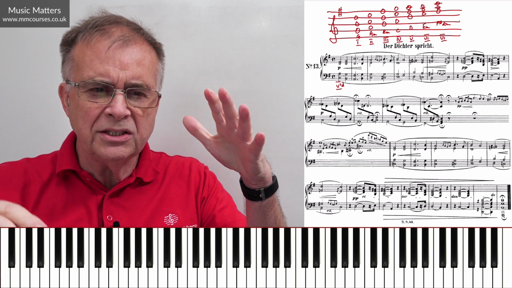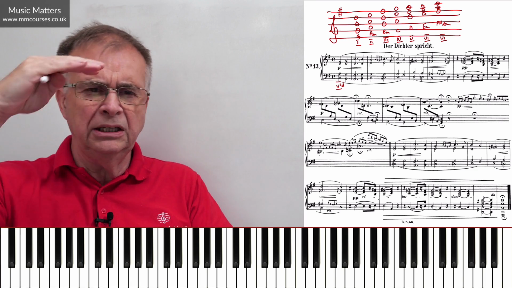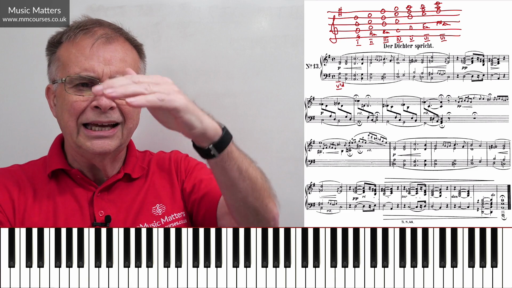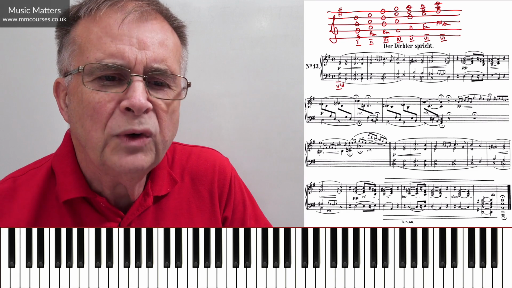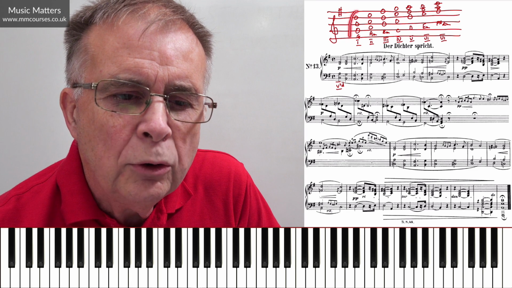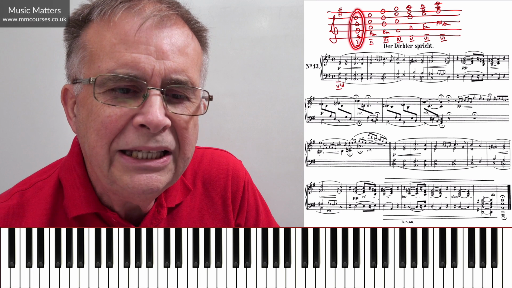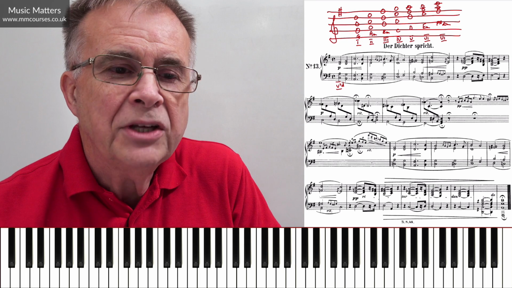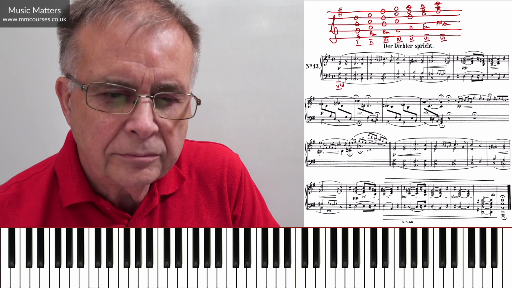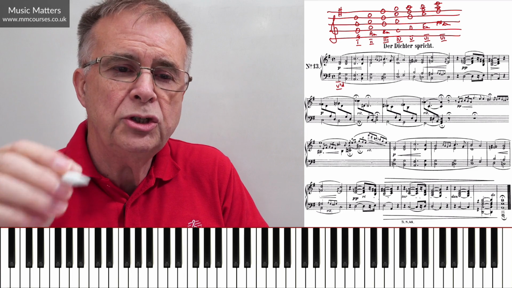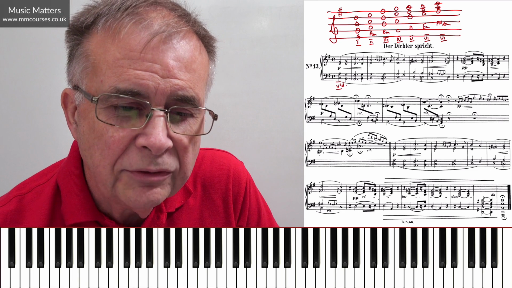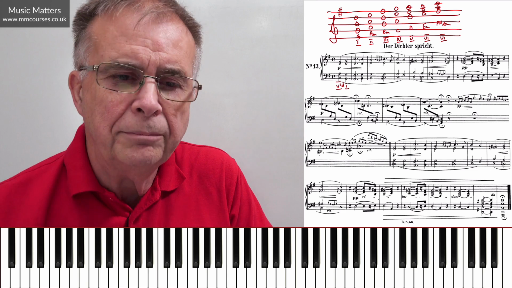So can we organise that into a basic triad? We've got B and G and D. Can we get that into a basic triad? Well, we soon realise we're looking at chord 1, the G-B-D chord. So when we label this, we're going to say the notes are G, B, D, so that's chord 1. So the first thing we do, label it chord 1.